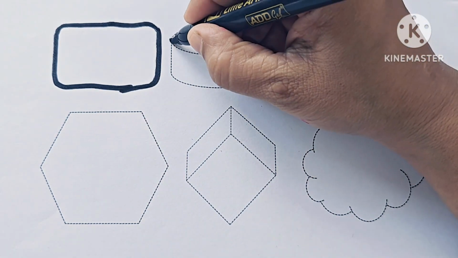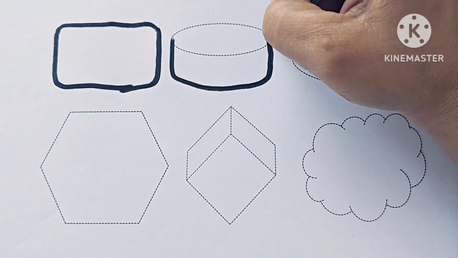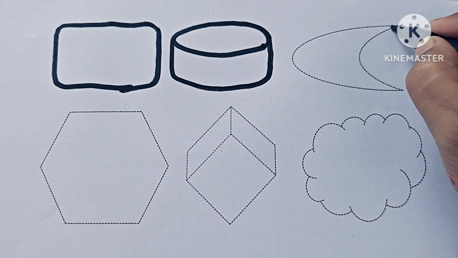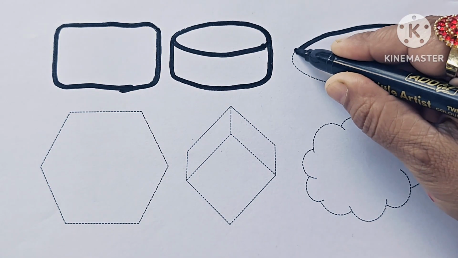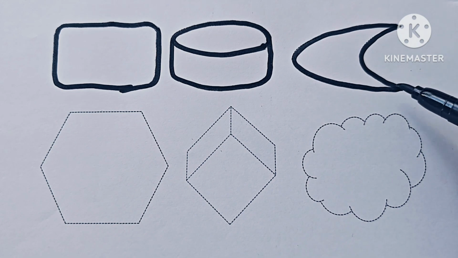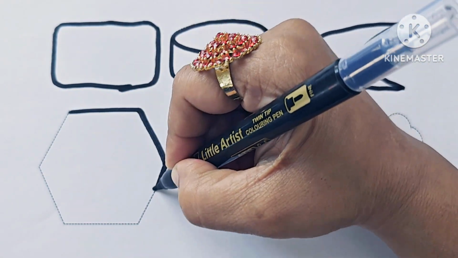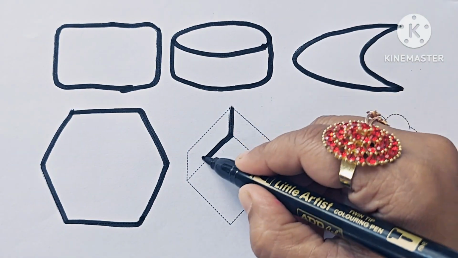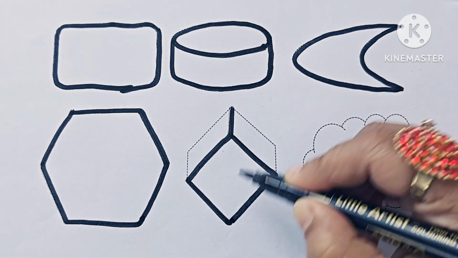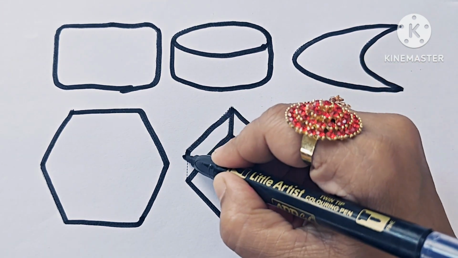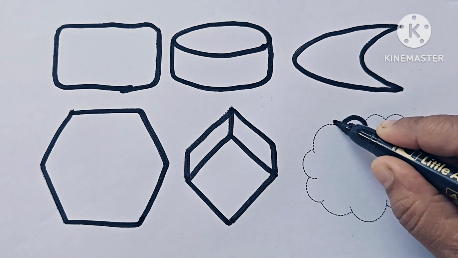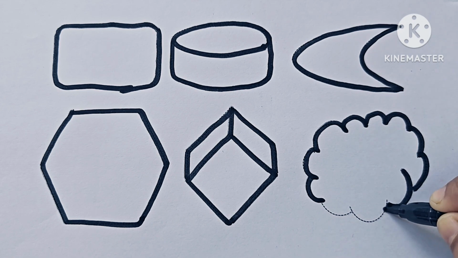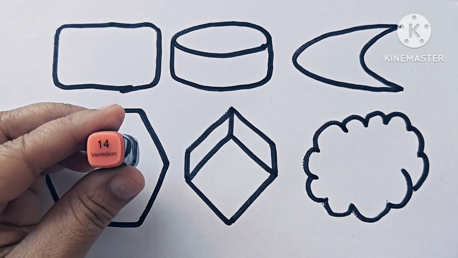Rounded corner rectangle, cylinder, crescent moon, hexagon, cube, cloud, vermilion.